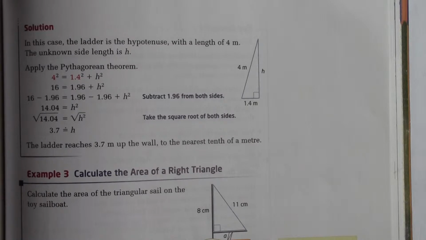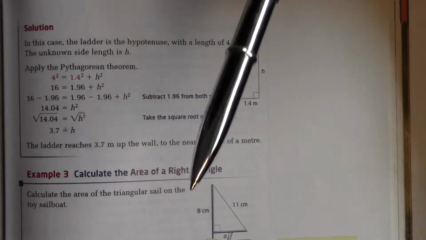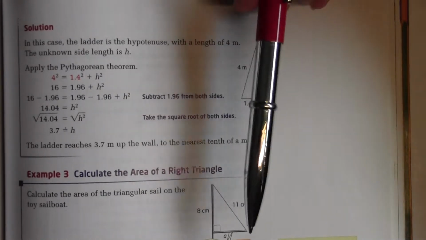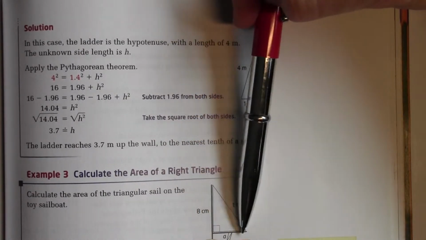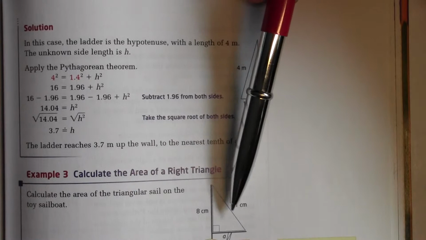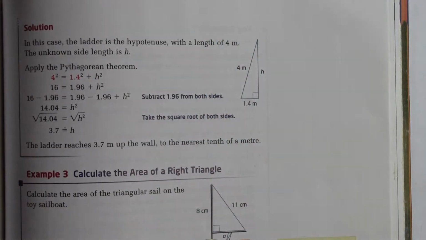Finally, example 3, calculate the area of a right triangle. So remember, area of a triangle is base times height divided by 2. So in this case, our base is unknown, our height is known, and our hypotenuse is known. So to get the unknown base, we need to use Pythagorean theorem.